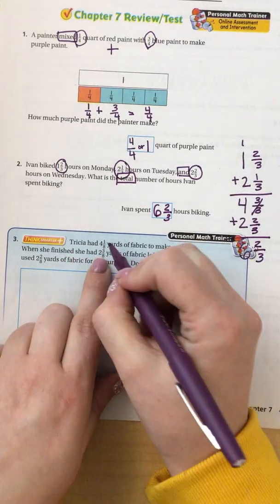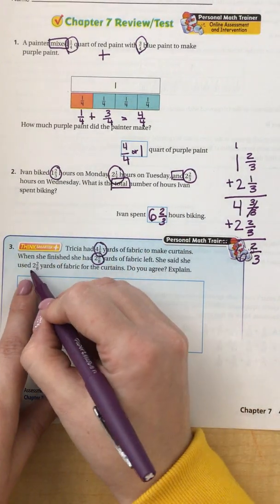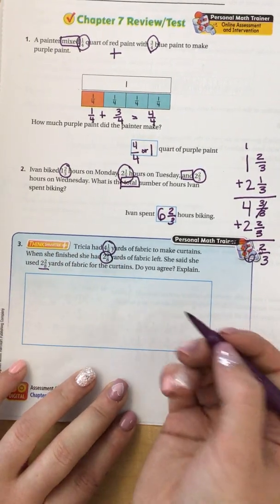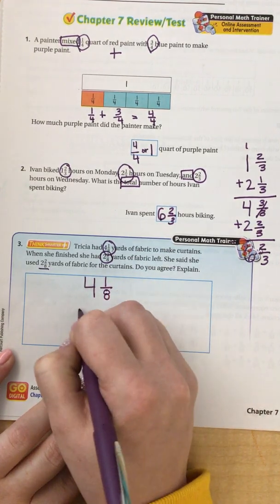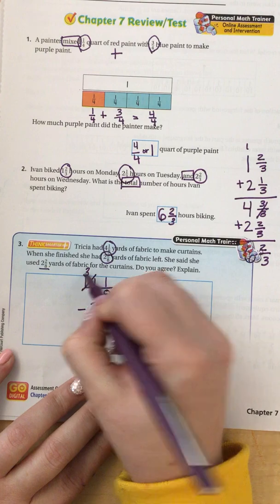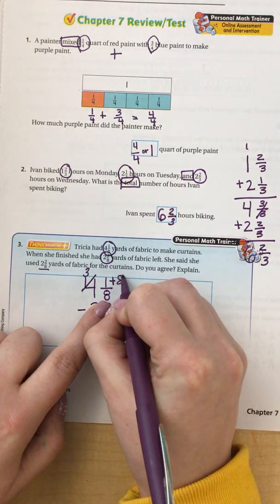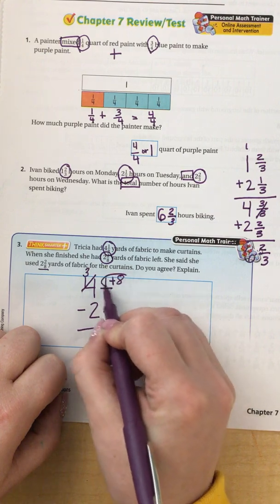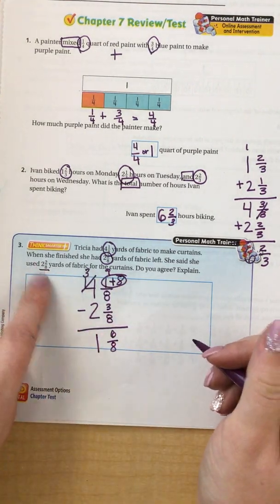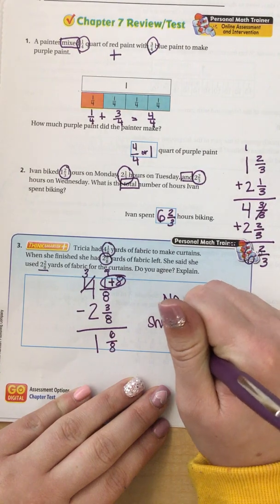Trisha had 4 1/8 yards of fabric to make curtains. When she finished, she had 2 3/8 yards of fabric left. She says that she used 2 2/8 yards of fabric. Do we agree? On this one, we're just checking to see if she is correct. So we have 4 1/8 subtract 2 3/8. Well, I can't take 3/8 away from 1/8, so I'm going to borrow. And remember, when I borrow a whole, I'm not borrowing 1, I'm borrowing however many this denominator is, because 8/8 makes a whole. So now I have 8/8 plus 1/8, that's 9/8, minus 3/8 is 6/8. 3 minus 2 is 1. So do we agree? No, she only has 1 6/8 left.